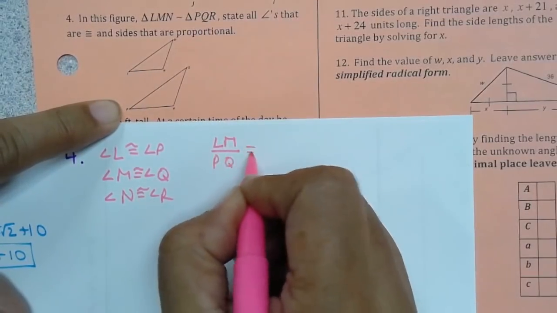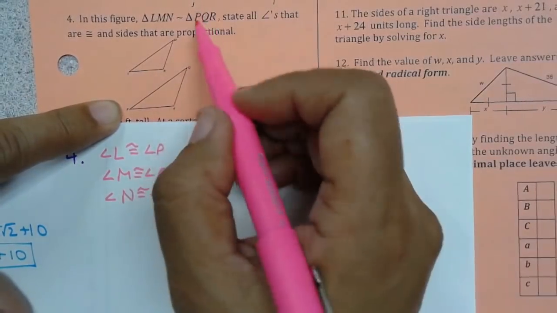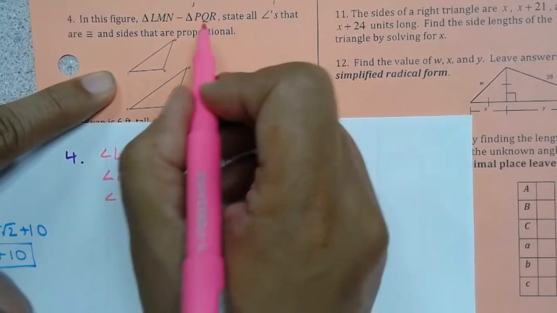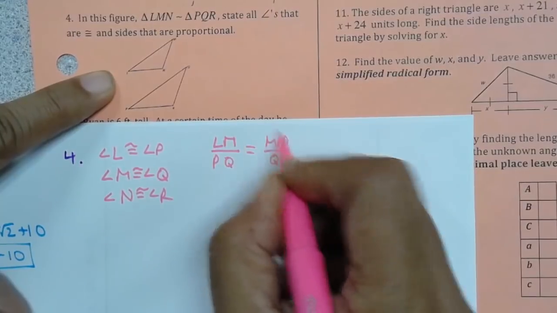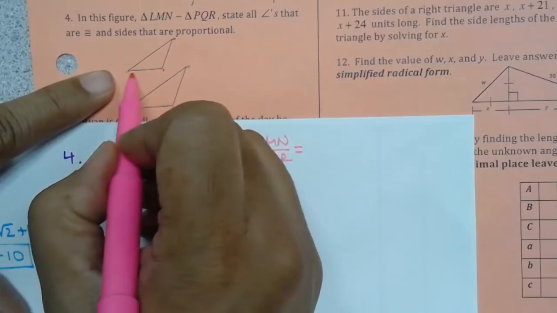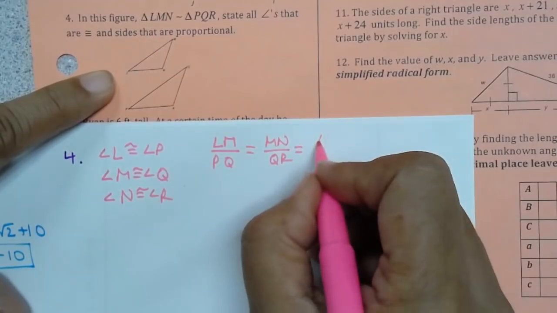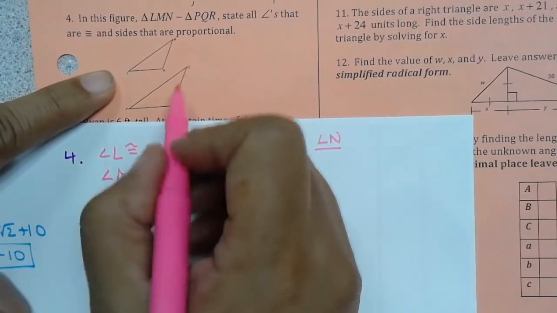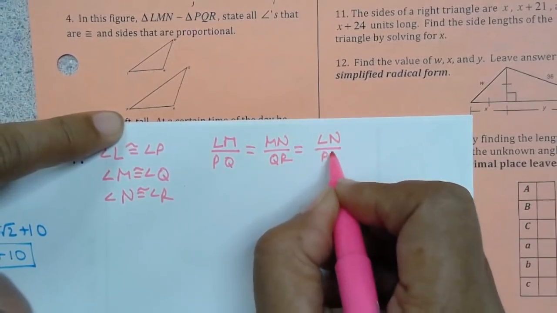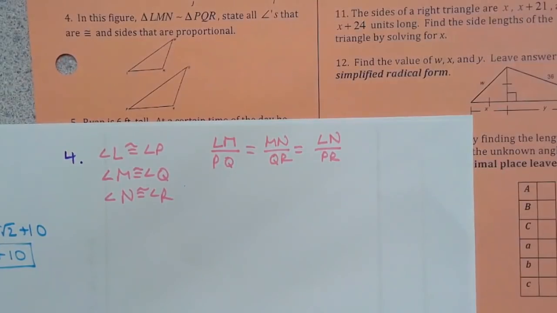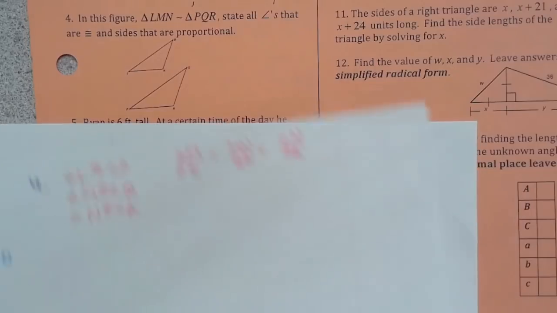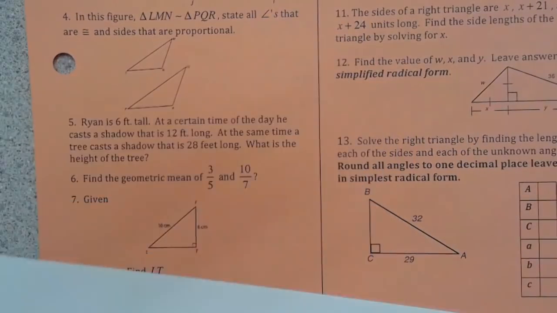All right, what does that equal to? Let's pick another side, MN, which is the last two letters. And that goes with the last two letters, QR. And you can see that in the picture here. Equals, and then the last side is LN. LN is the first and last letter, and that goes with PR, first and last letter, right here. And that's the proportions.